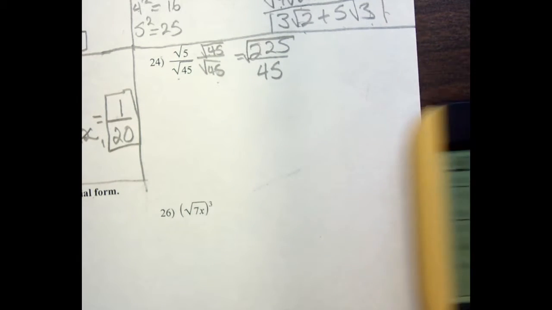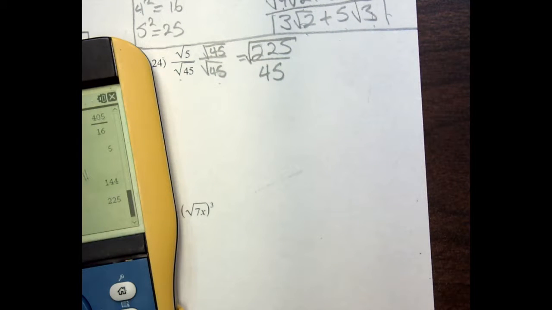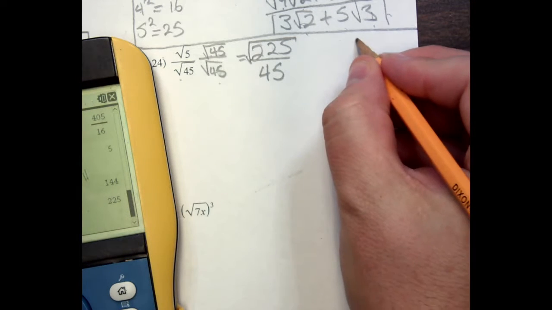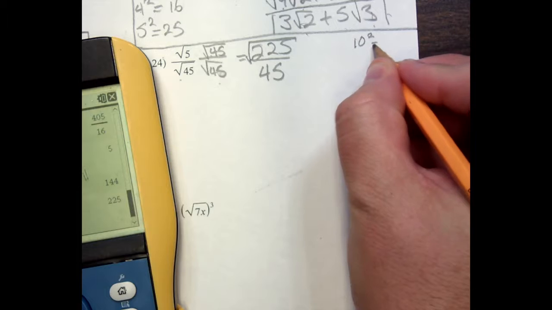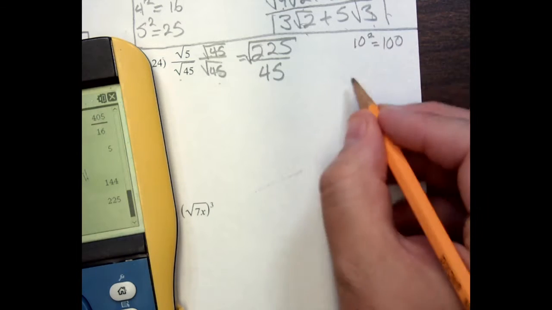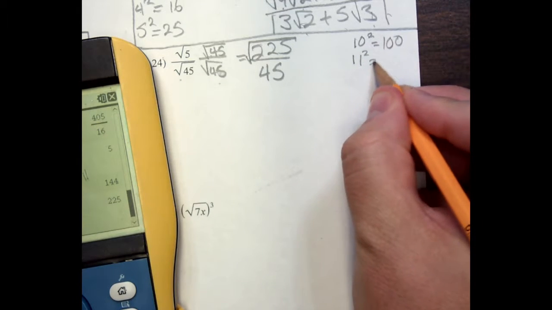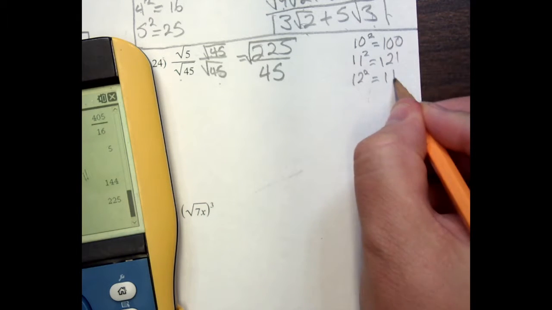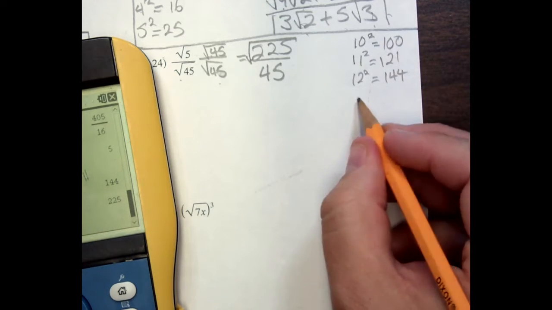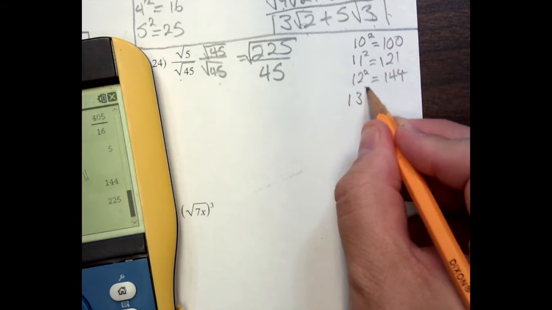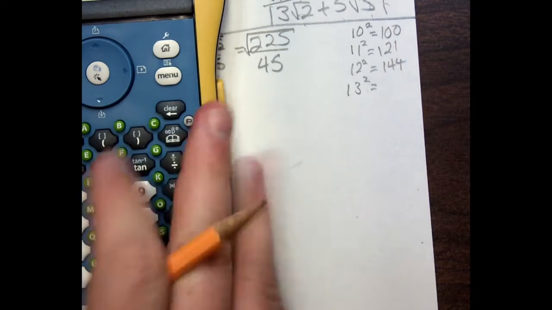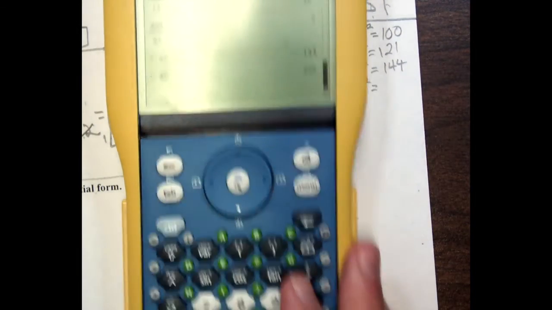Now, you may not know this off the top of your head, but I'm going to do this real quick. If I say 10 times 10, or 10 squared, I get 100. If I say 11 squared, that's 121. If I say 12 squared, that's 144. If I say 13 squared, I believe that's 169. Let's see. I'm just going to start doing these in the calculator and we'll see what we get, okay?